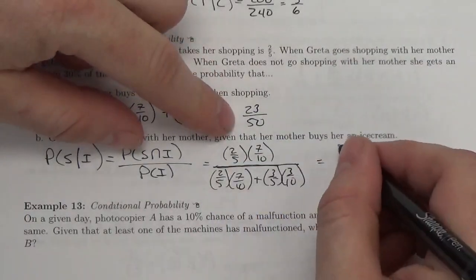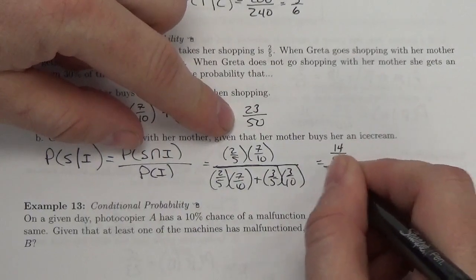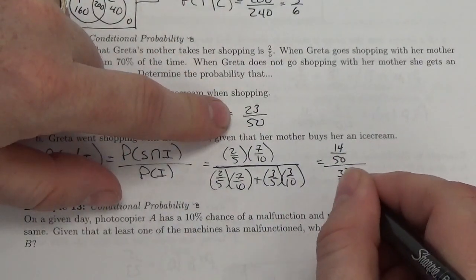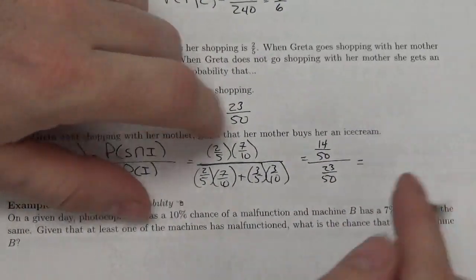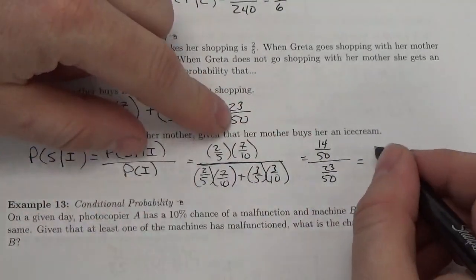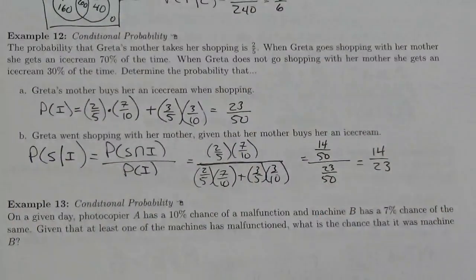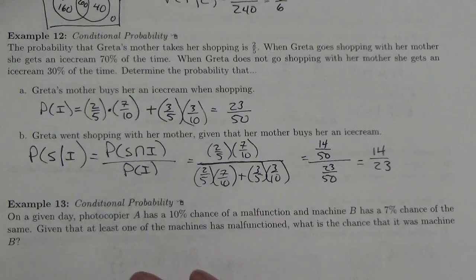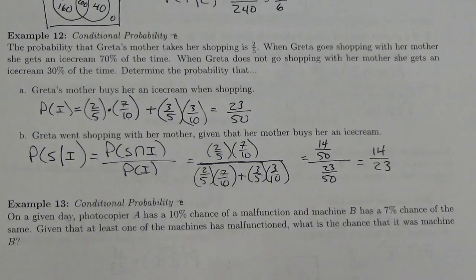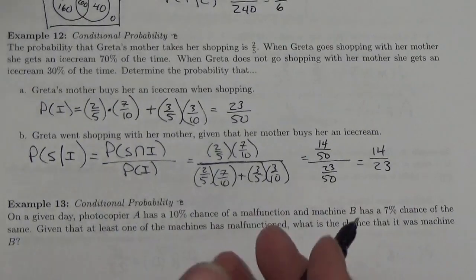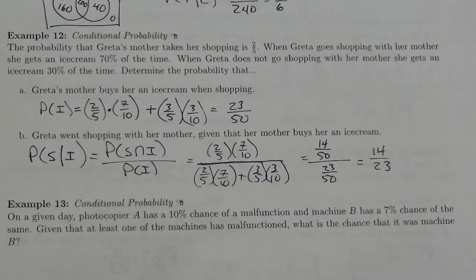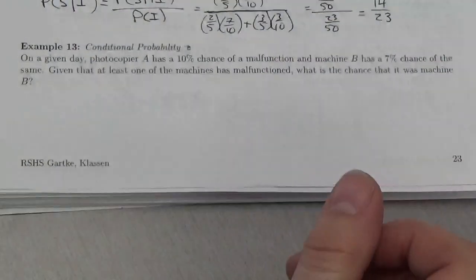So this is now going to be 14 over 50 divided by what we already know is going to be 23 over 50. When you simplify this expression by multiplying by the reciprocal, you're going to get 14 out of 23. So that's the probability that she went shopping, given that she has ice cream. Look at the scenario here: the brother walks into the house and sees that Greta's got ice cream, and is now trying to figure out what's the probability that she went shopping. He knows that she's got the ice cream. He just doesn't know whether or not she's gone shopping. Well, that's the probability. Okay, let's take a look at this question.